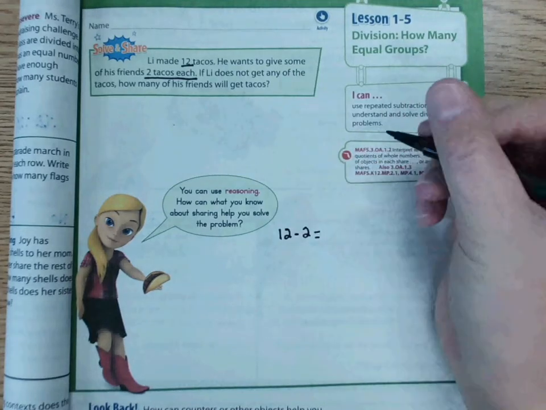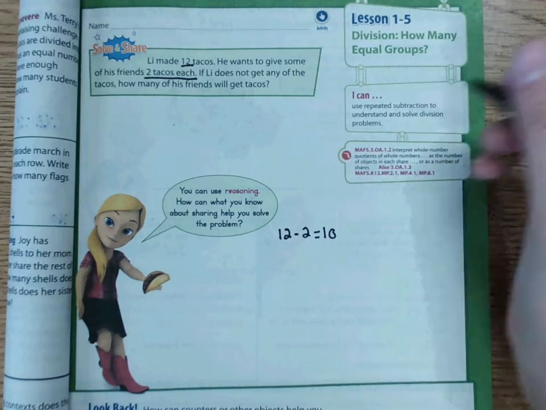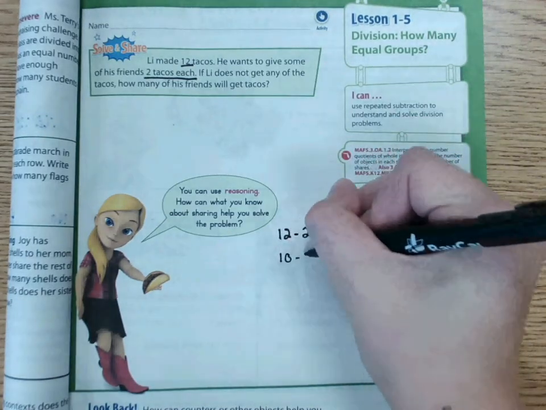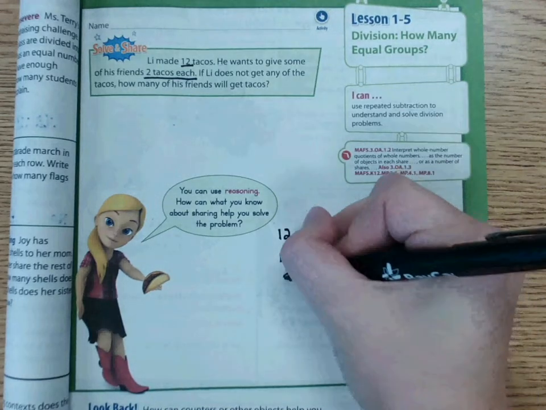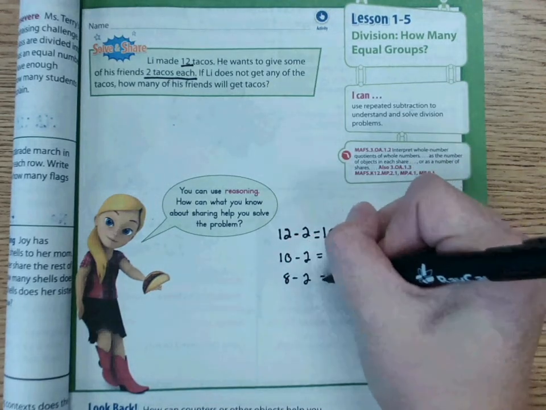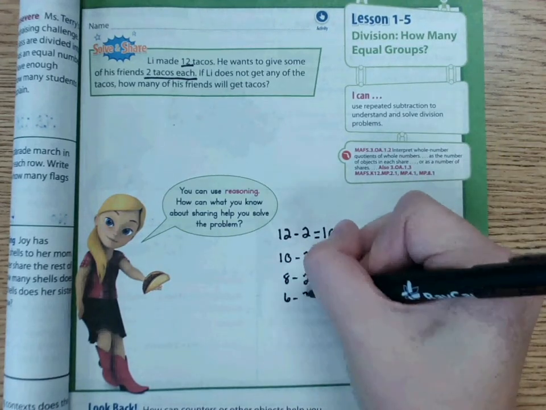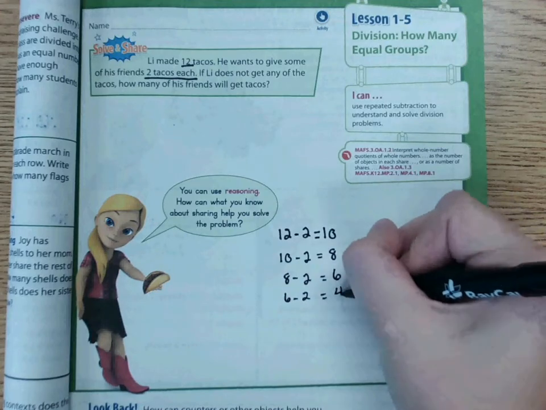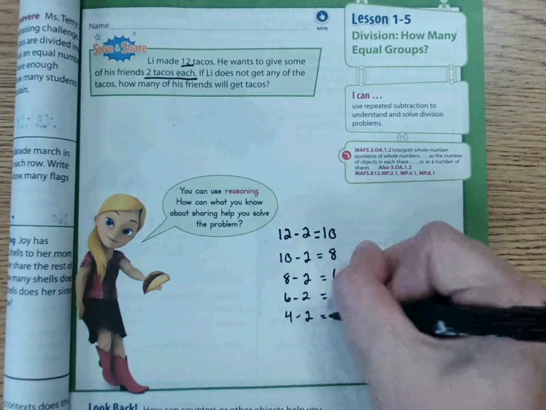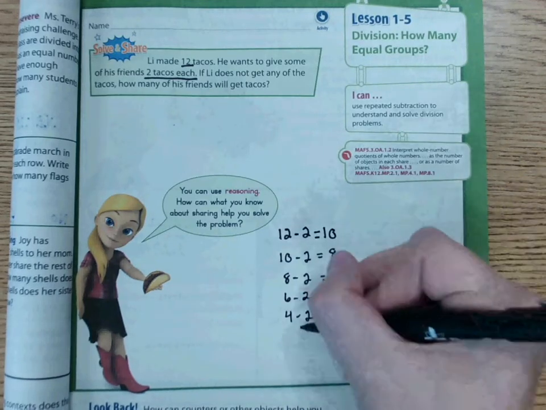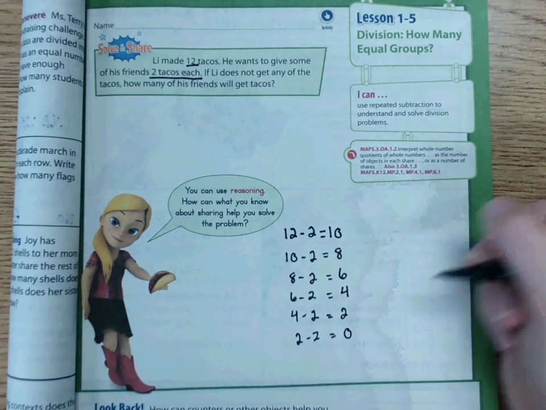So, right away we have 12 minus 2, which is 10. Then we have 10 minus 2, which is 8. We have 8 minus 2, which is 6. 6 minus 2, which is 4. 4 minus 2, which is 2. And then 2 minus 2, which is 0.